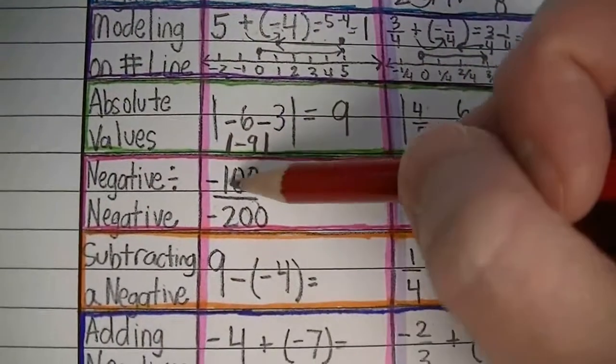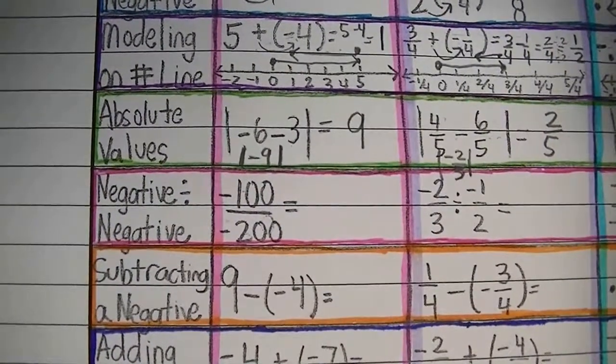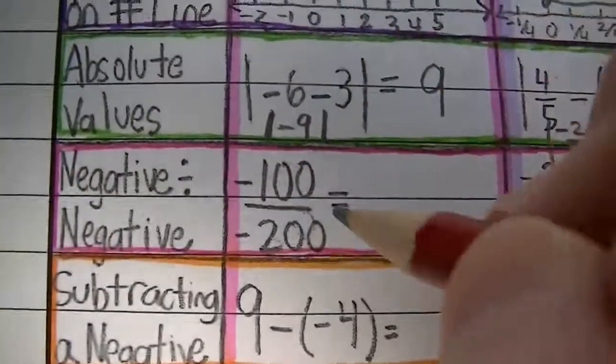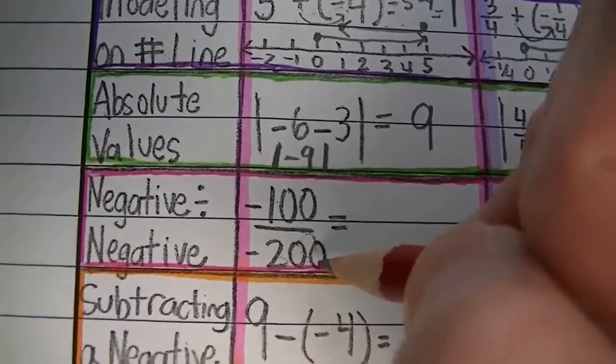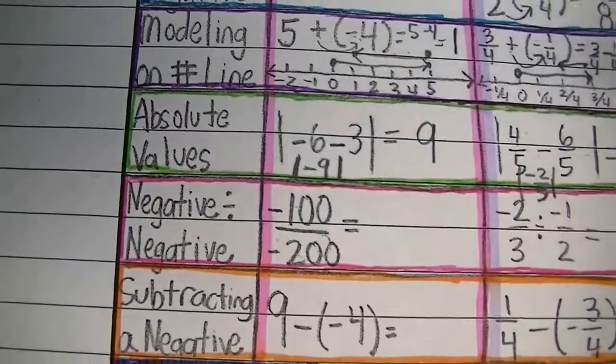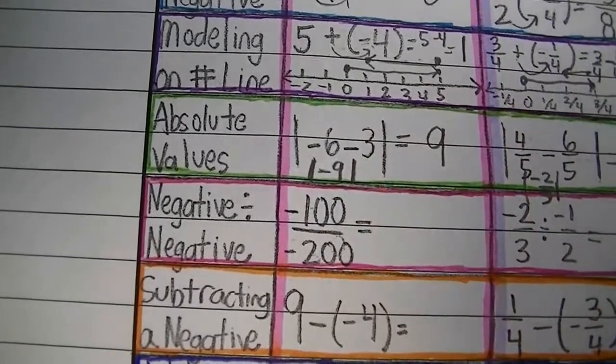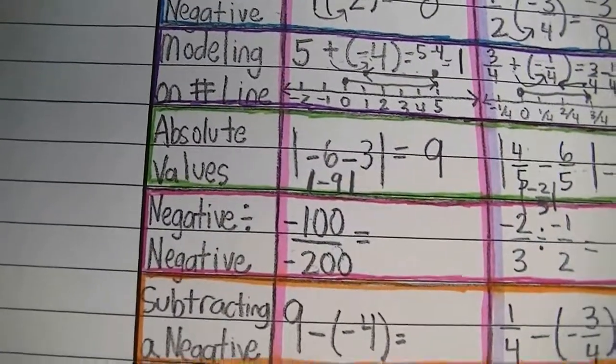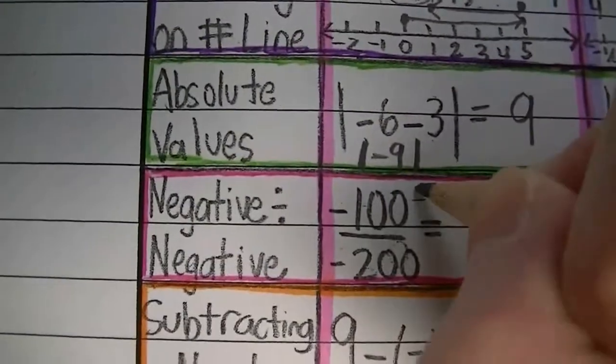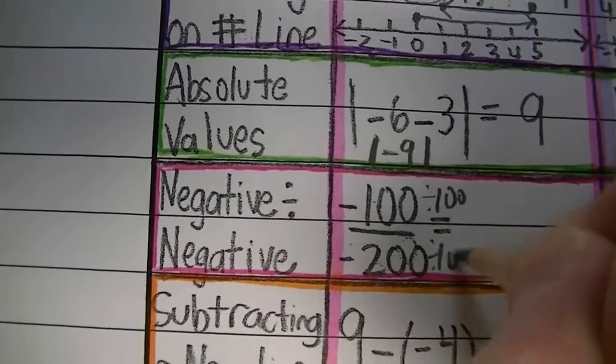Okay, so all these are going to be, when it's a negative divided by negative, we'll have a positive answer. Okay, so let's go ahead and simplify this fraction. So think of a number that goes into both 100 and 200. And the biggest number that I can think of that goes into both equally is 100. So I'm going to divide the numerator by 100, the denominator by 100.